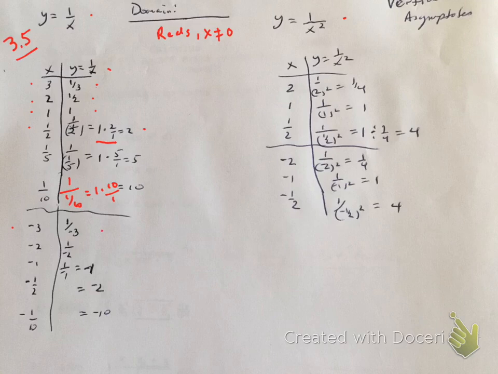So if you have positives for both of these, x and y, this is quadrant 1. And if you have negative for both of these, this is quadrant 3. This is quadrant 1.